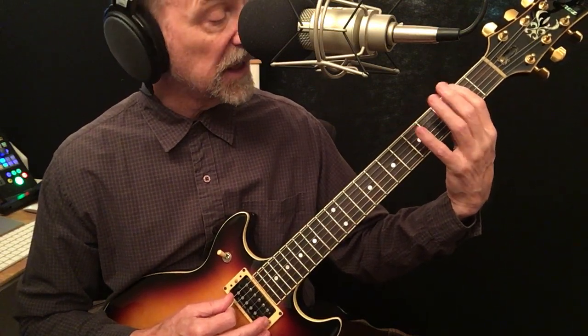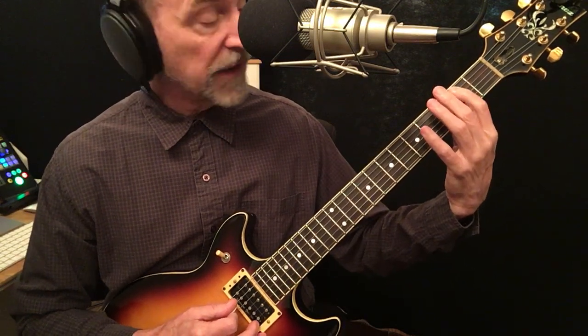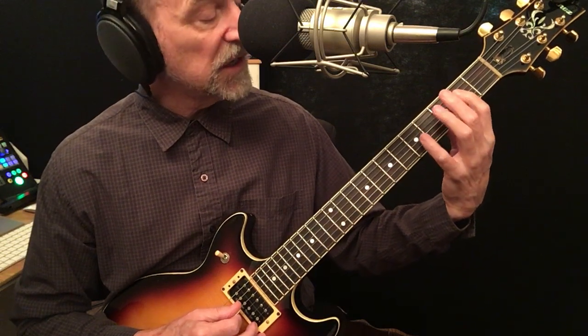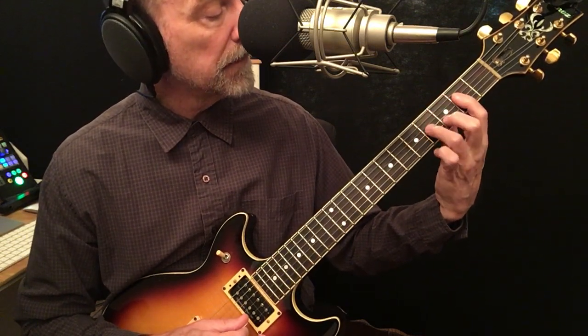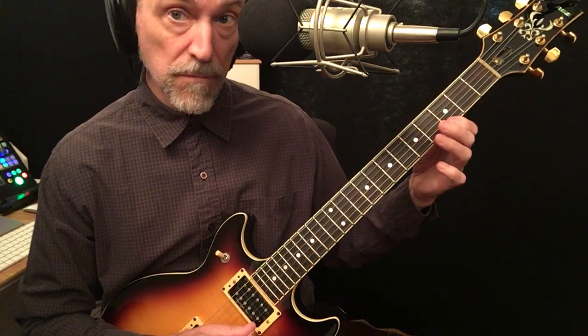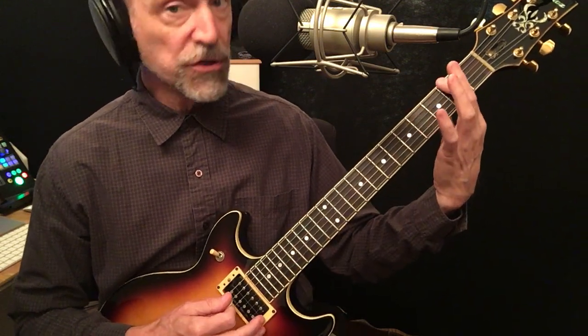So F sharp minor 7 flat 5, F sharp, A, C, E, B minor 7th, B, D, F sharp, A, E minor 7th, E, G, B, D, A minor 7th, A, C, E, G. Okay, so it's just going right across, starting with the first finger.